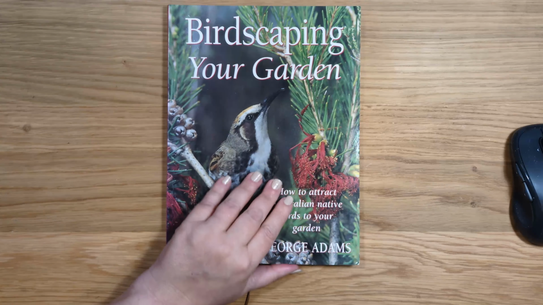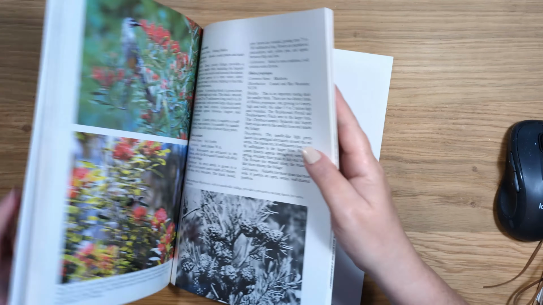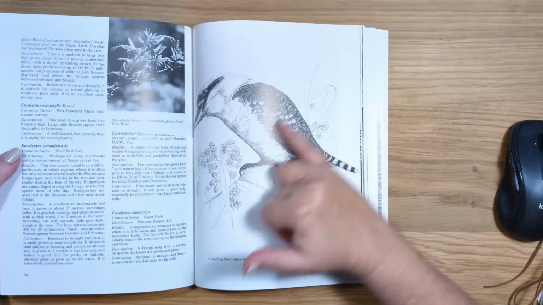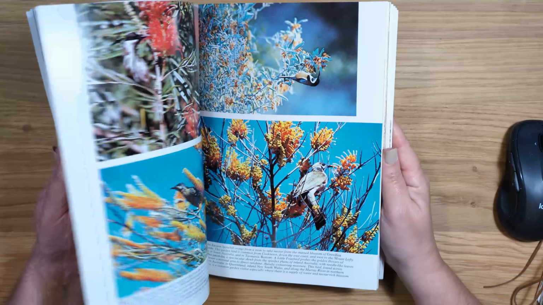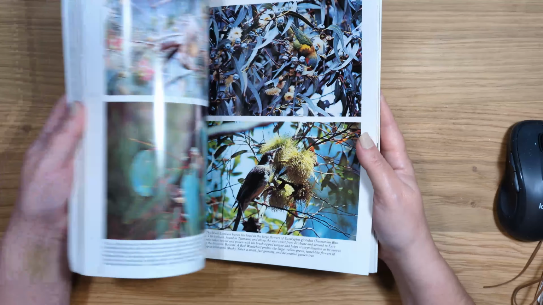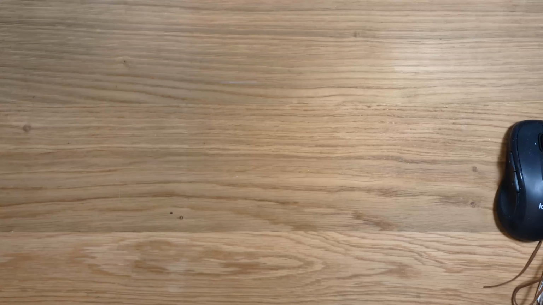That was the book that I got the image out of. So you can see that this book here I've cut some things out of. It's got some lovely little illustrations of Australian birds in it. And I have taken the singing honeyeater out of it and I've watercolored it. So let's have a little look at what I've done.